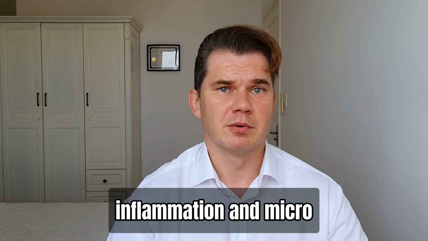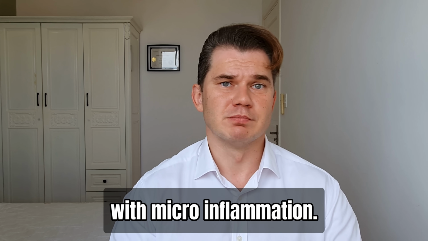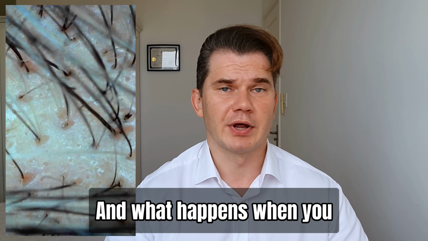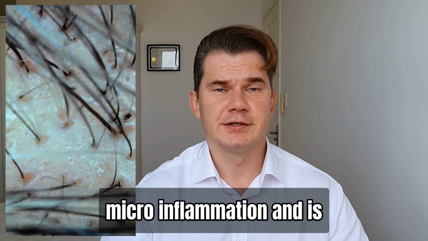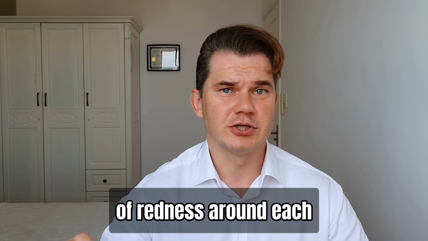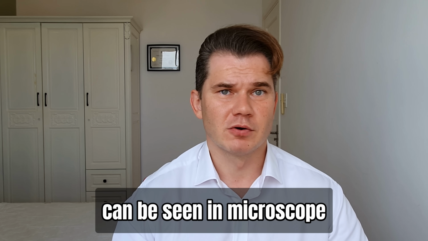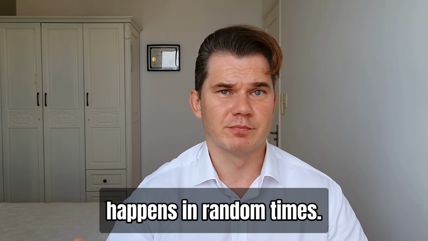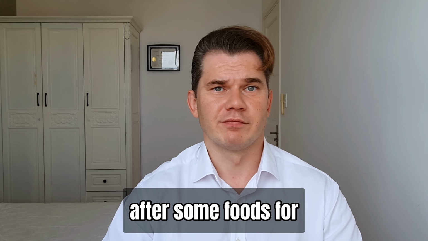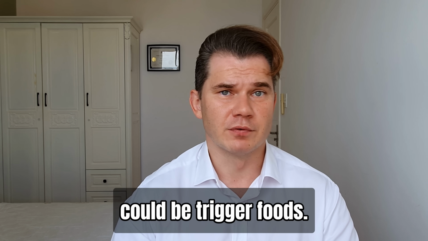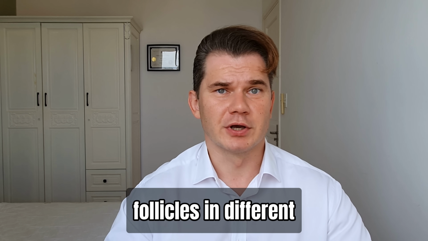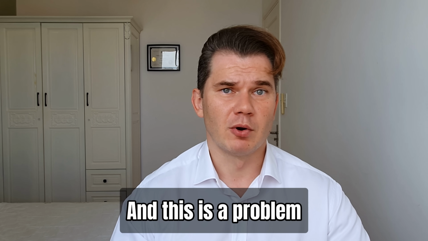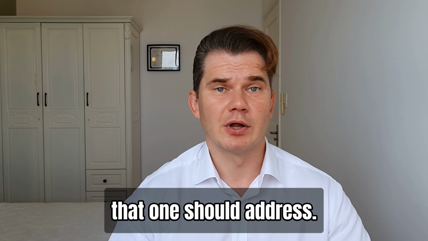So where do scalp inflammation and microinflammation play in? Let's start first with microinflammation. Microinflammation is more about sensitivity around each individual follicle. When you have microinflammation, there will be a lot of redness around each individual follicle, and that can be seen under a microscope, for example. There could also potentially be some itchiness on the scalp that happens at random times, for example when I was having more stress, or after some foods that potentially could be trigger foods. One would notice some itchiness around follicles in different spots on the scalp in the androgenic alopecia area. This is a problem, and it is ideally something that one should address, right?